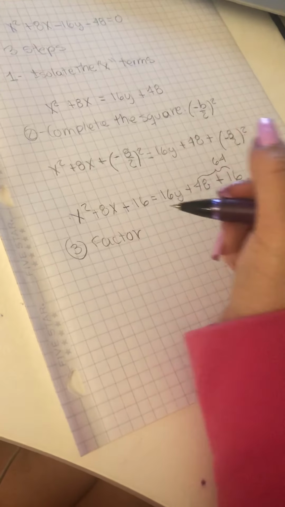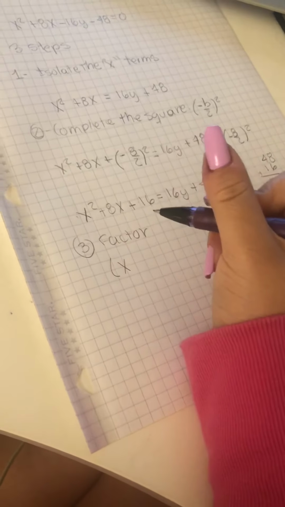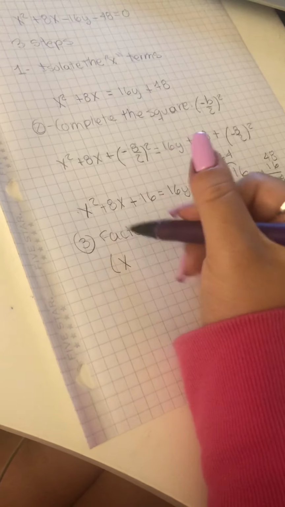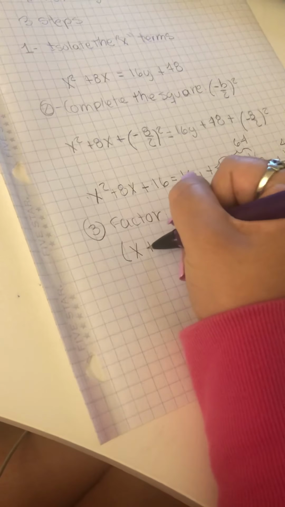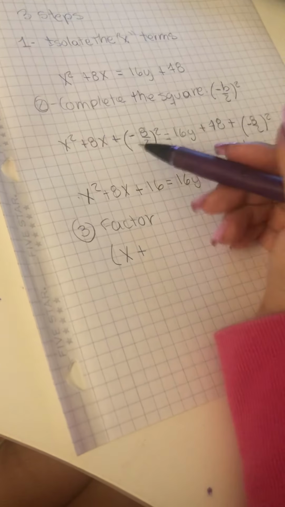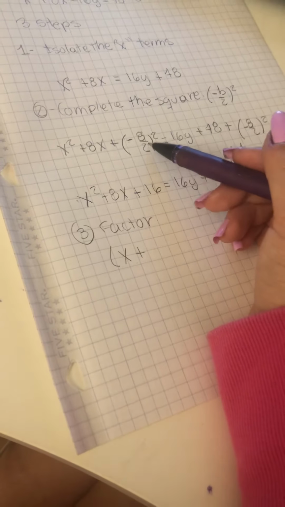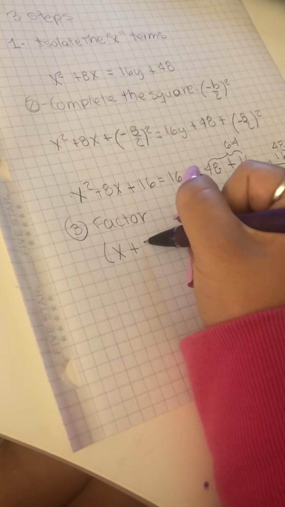How do we factor? Super easy. We put x. We make sure we look at this sign right here, and if it's positive, we put positive, and if it's negative, we put negative. So it's positive, we put plus, and then we put what is b divided by 2. That will be 8 divided by 2, 4.